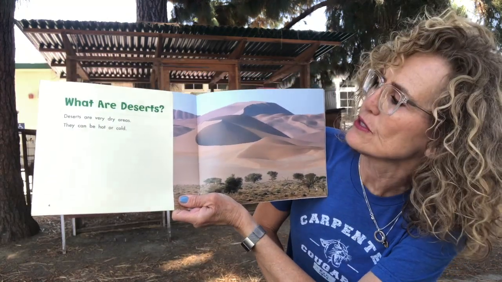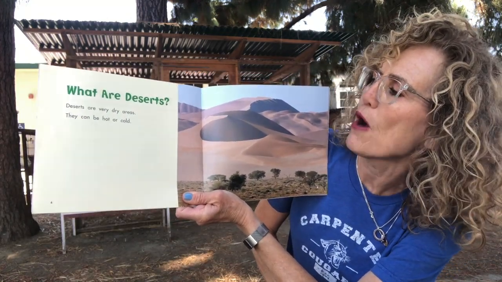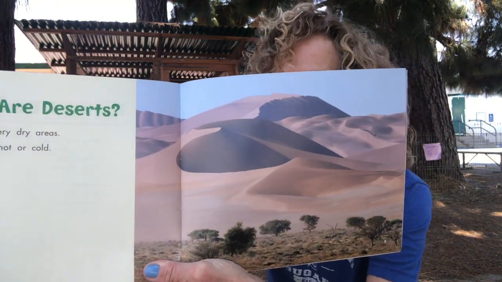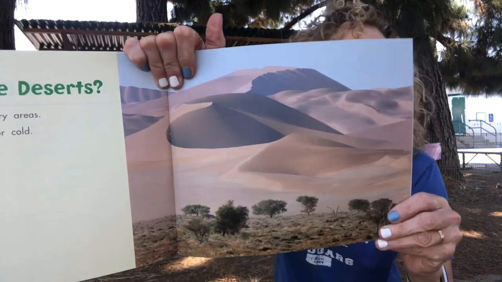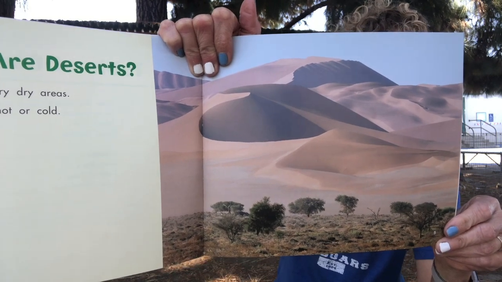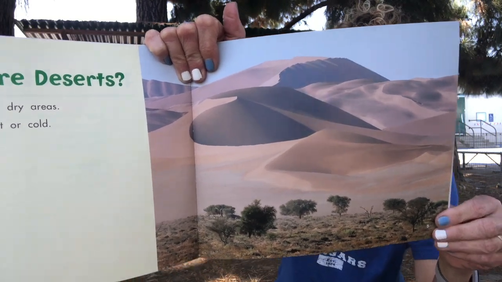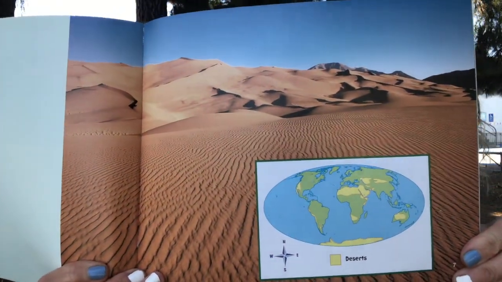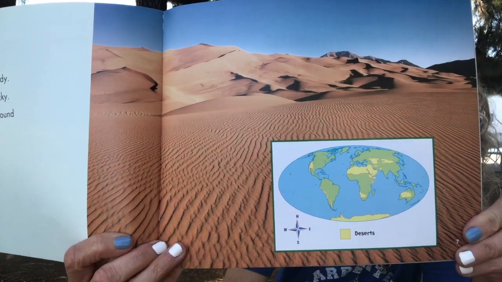What are deserts? Deserts are very dry areas. They can be hot or cold. So not all deserts are hot, right? Some of them can be very, very cold, like the Gobi Desert can be very cold, but it's dry. Some deserts are sandy. Other deserts are rocky. Deserts are found around the world. You can see all these dunes there on the desert, and you can see that there are deserts all over the globe.